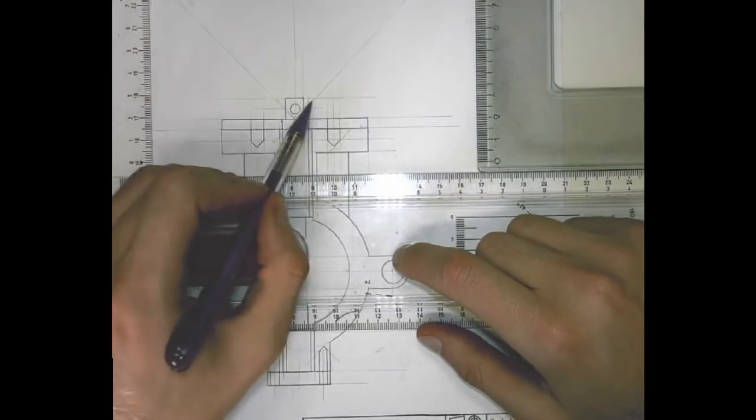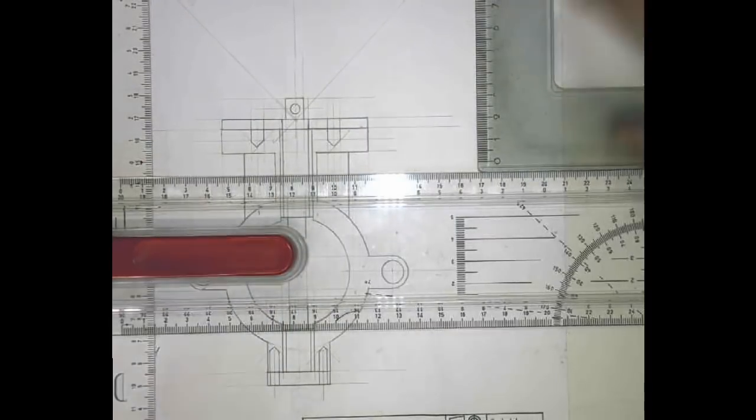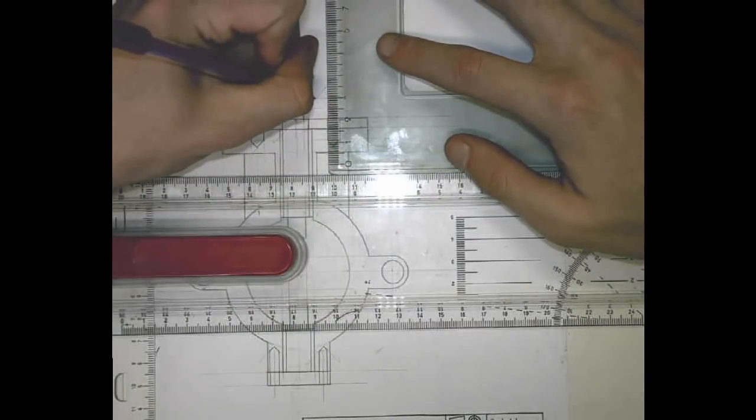Now, where these 45-degree projections intersect with the height is the width of that component.